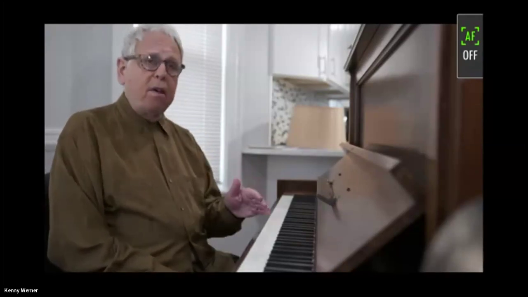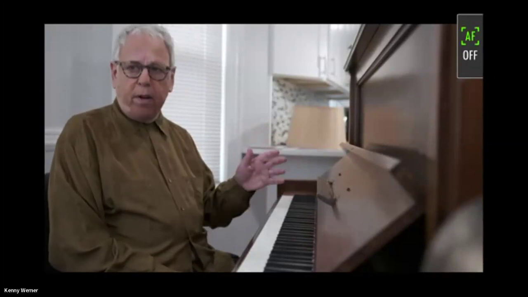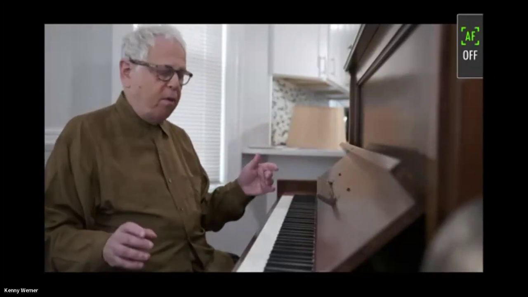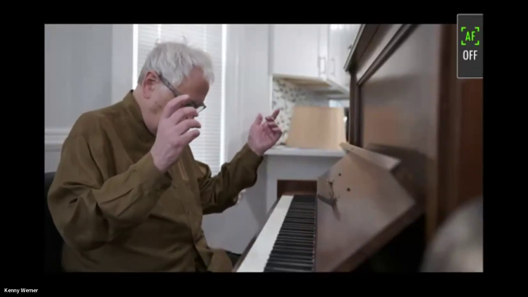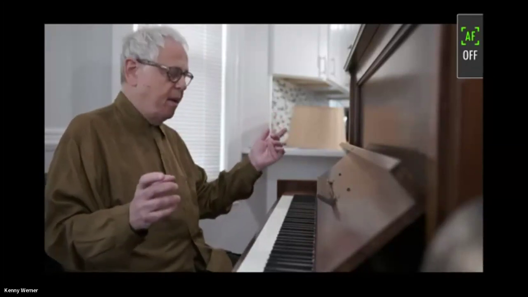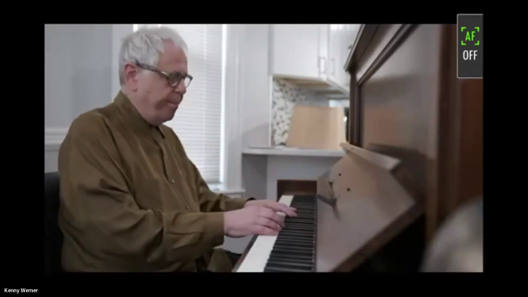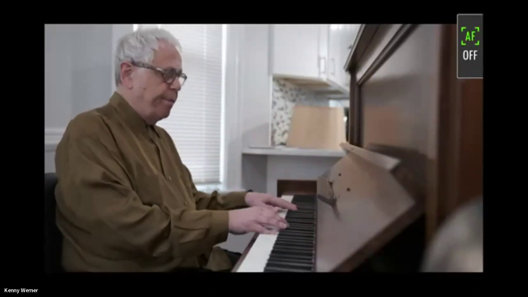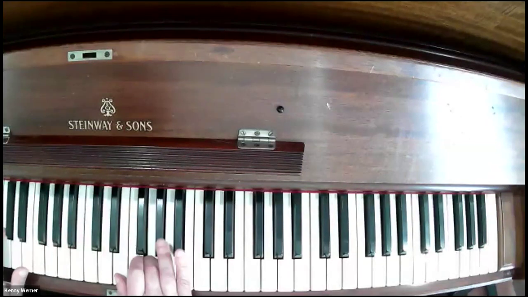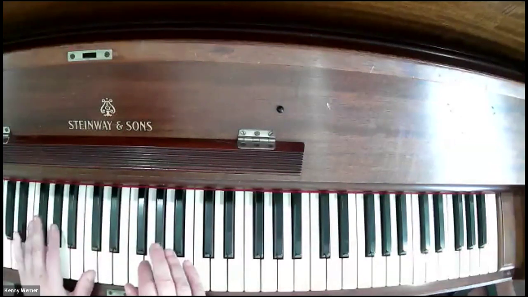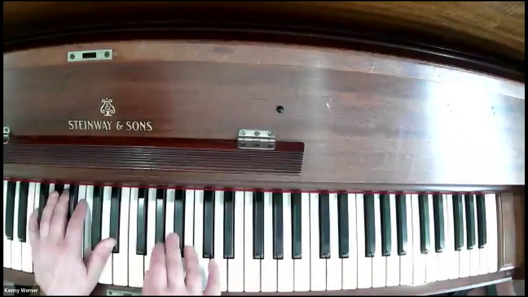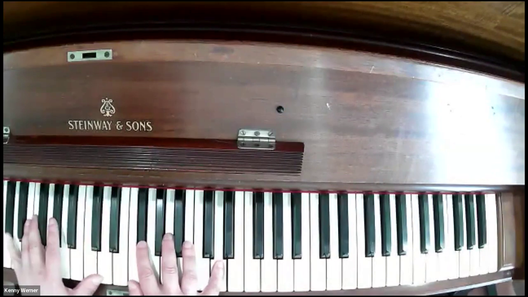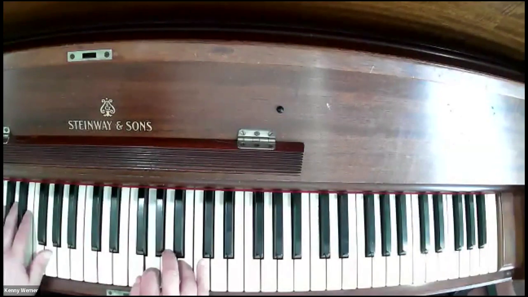Now, even jazz, if you go back to the 30s or 20s, was pretty diatonic. I was thinking of a tune that just went out of my head. Okay. You Made Me Love You.